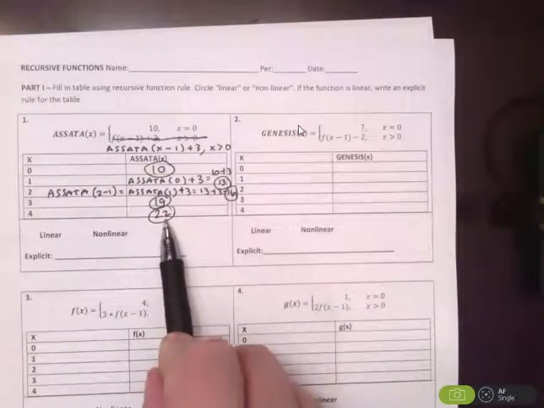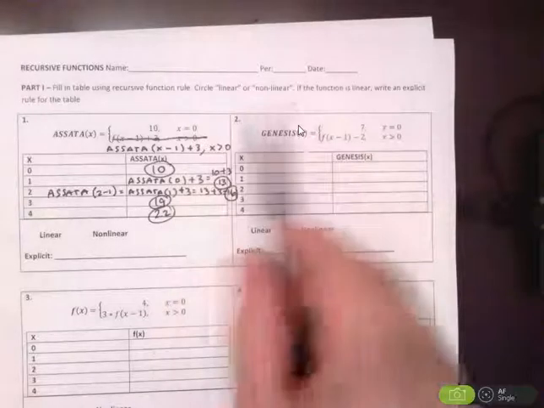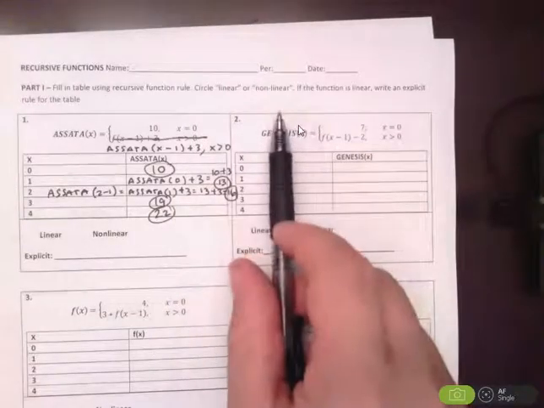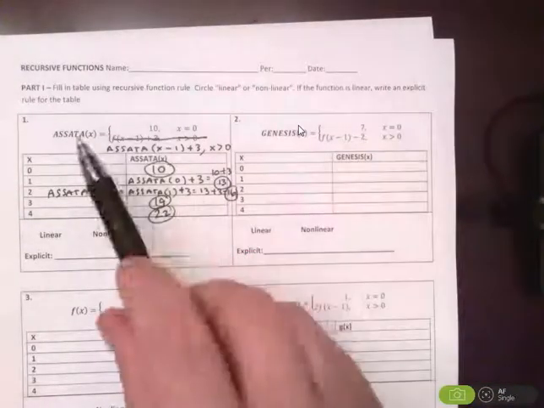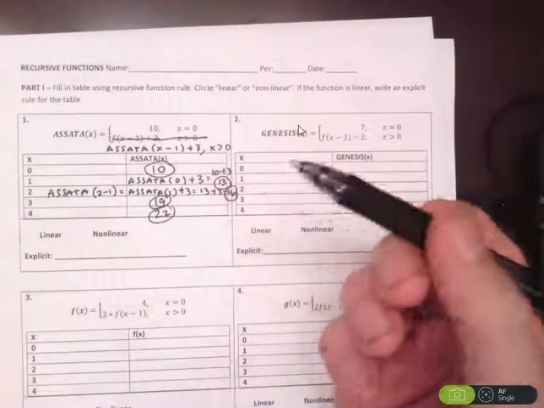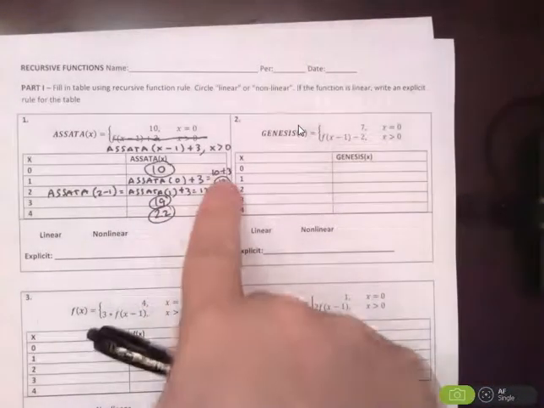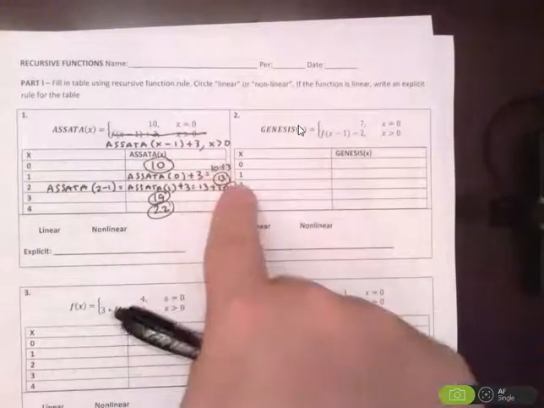My directions say circle linear or non-linear. If the function is linear, write an explicit rule. It is linear. My differences here, we kind of talked about that last time. 13 minus 10 is 3, 16 minus 13 is 3, 19 minus 16 is 3, 22 minus 19 is 3.